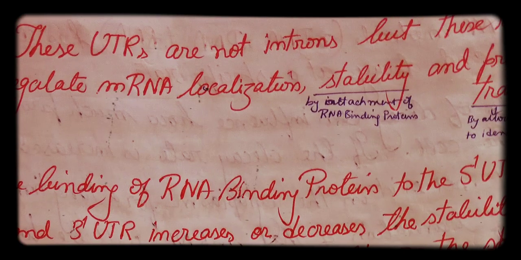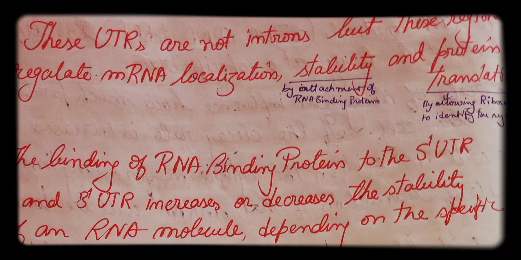These UTRs are not introns. These untranslated regions are not introns, but these regions regulate your mRNA localization. They may regulate your stability and protein translation. It will regulate the stability of that mRNA.